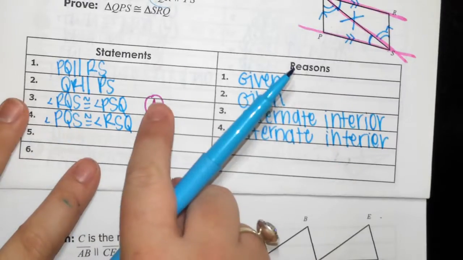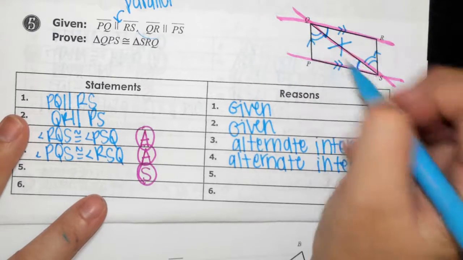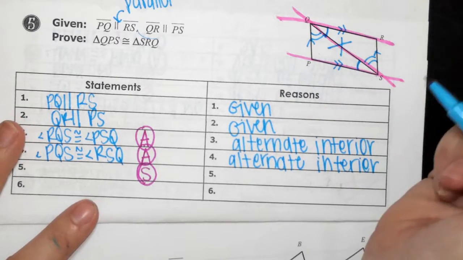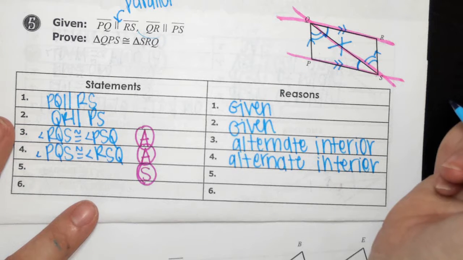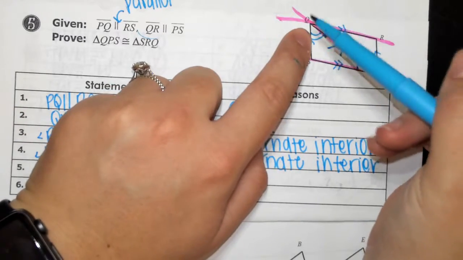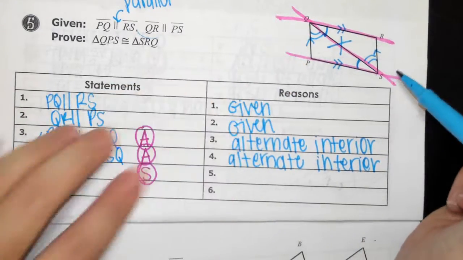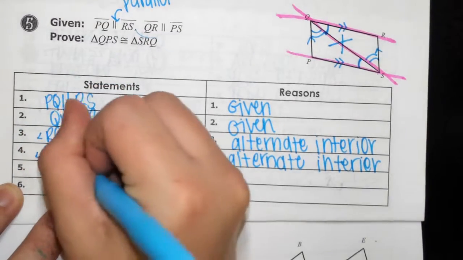Okay, Logan, I've proved 2 angles. I'm missing my side. We already put our X on it, but how do I name this side that's congruent? What's this point up here, Logan? And what's this one down here? Good, so we name it QS. What's the reason, Grant?